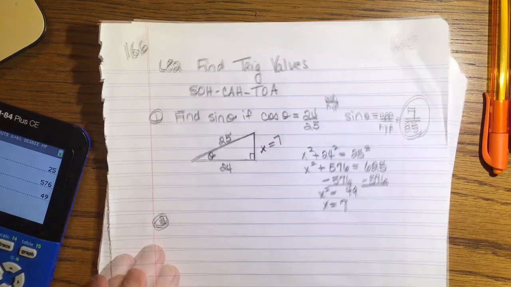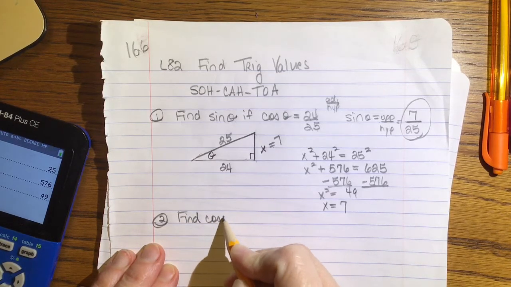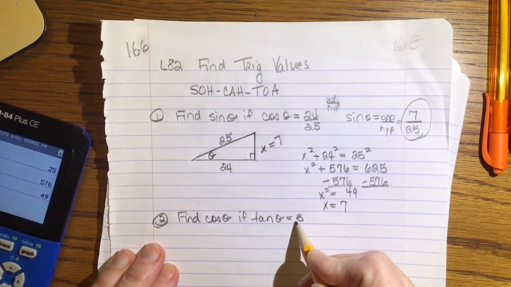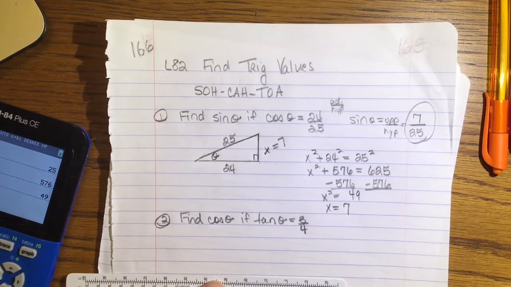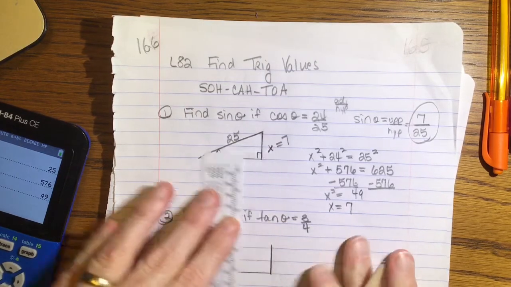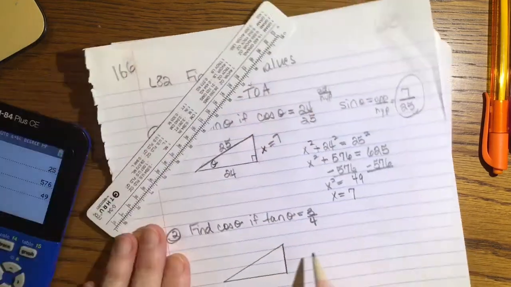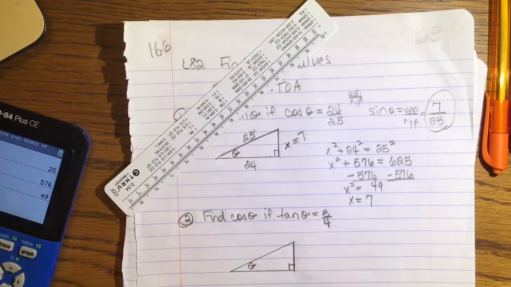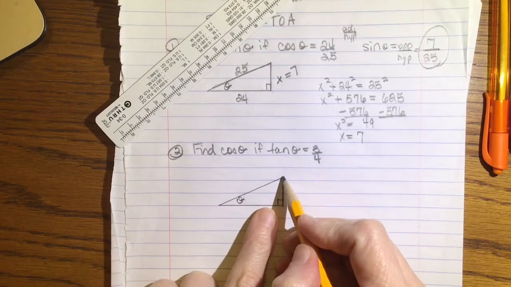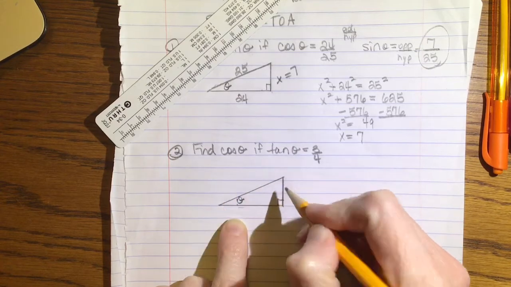Number 2. We're going to find the cosine of theta if the tangent of theta is 3/4. So again, I'm going to draw the same triangle. I think if you change them up, it's more confusing. I think it's easier if you just sketch a triangle and use it the same way every time. I'm going to put the theta in the same corner because they don't give me a picture. I can draw the picture anywhere I want to, and I think it's just easier to be consistent with this because that way, if this is your theta, this is your adjacent leg, this is your opposite leg, and this is your hypotenuse. Now let's review.